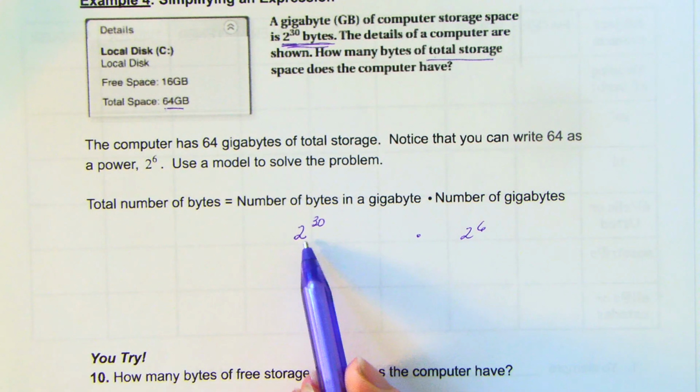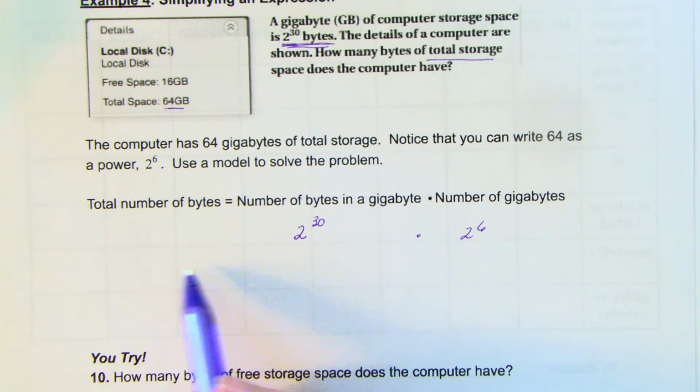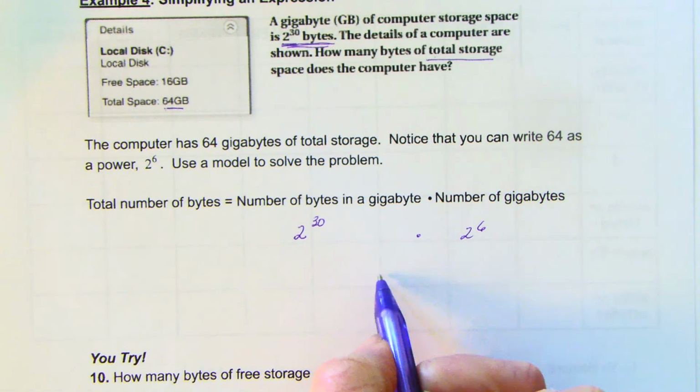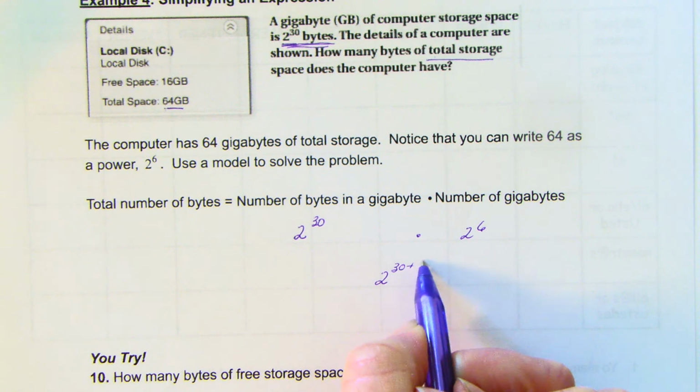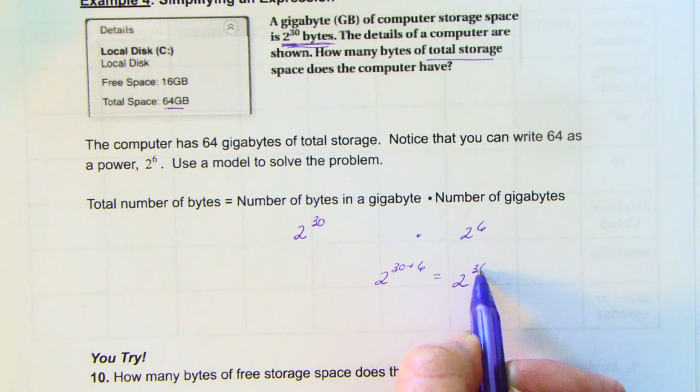And so if we want to multiply 2 to the 30th times 2 to the 6th, you could imagine stretching 30 2s and 6 more, and we would end up having 2 to the 30 plus 6, or 2 to the 36th power.